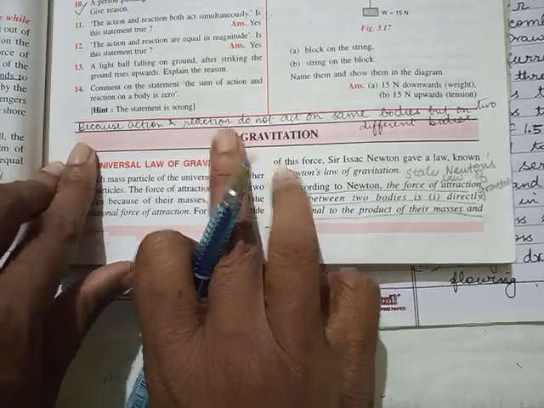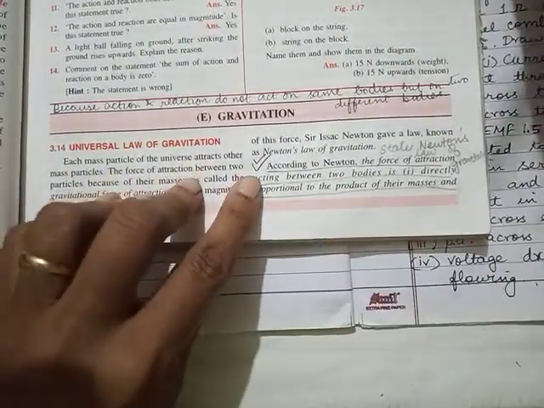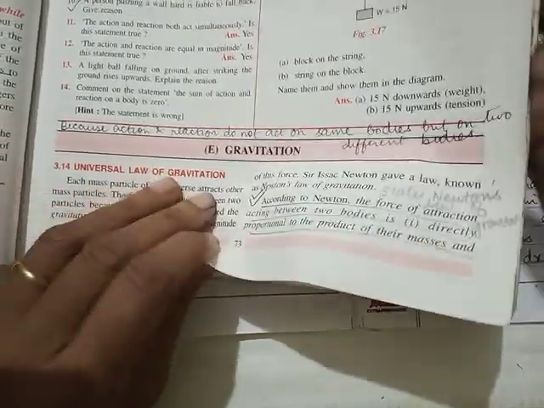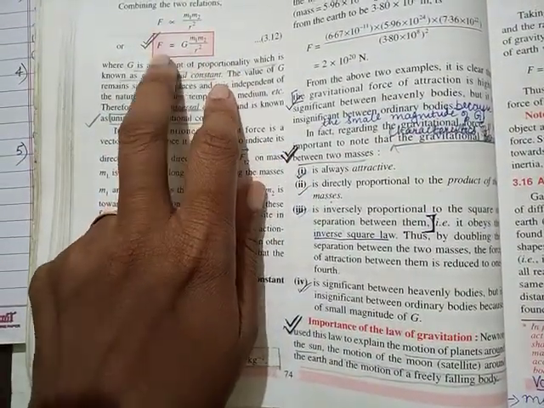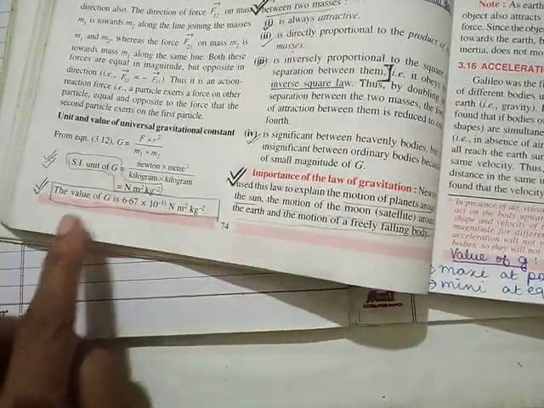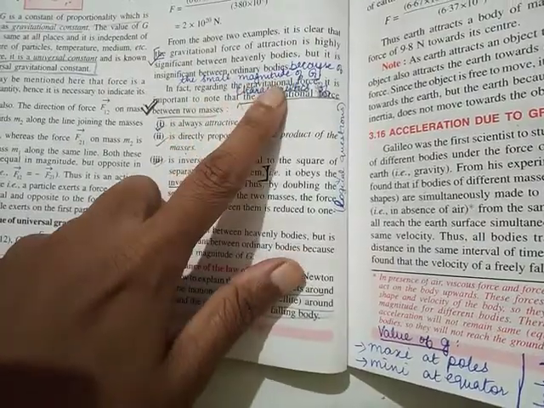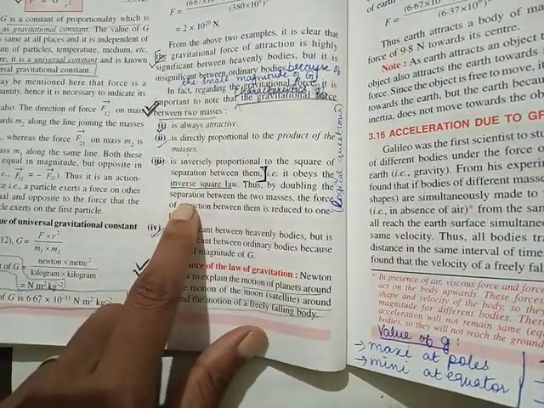Please pause the video and note it down. Then comes the E part, statement of law of gravitation. State Newton's law of gravitation, study it as such. Then the formula for force based on Newton's law. Unit of capital G, value of capital G. Then all these characteristics of gravitational force.